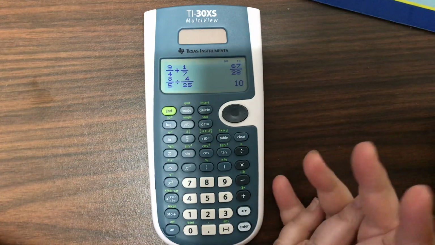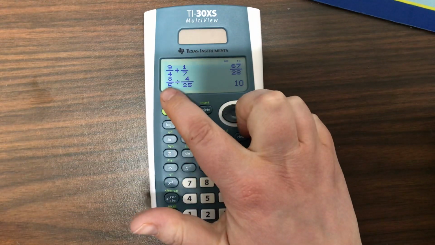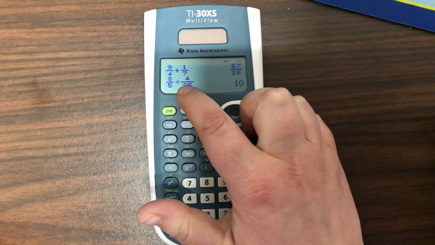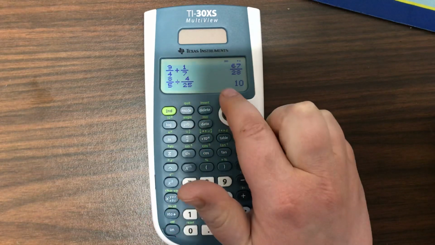So it would have done the keep the first fraction, change from division to multiplication, flip the second fraction. And if you did that by hand, you would get 10.